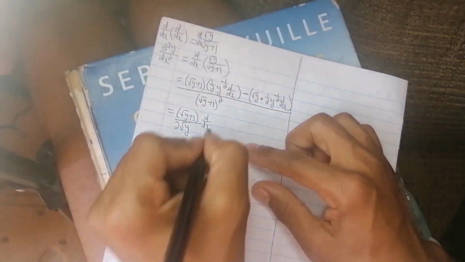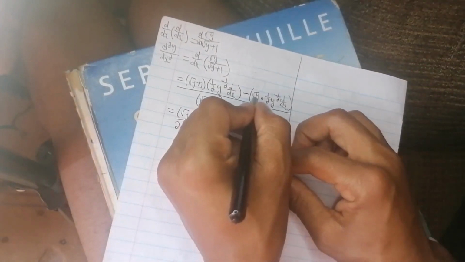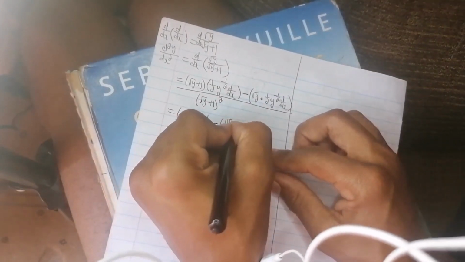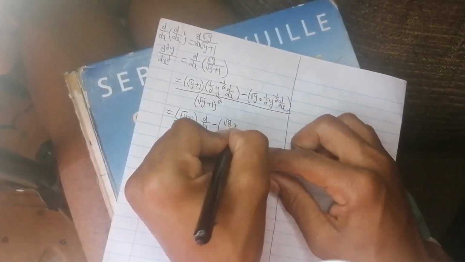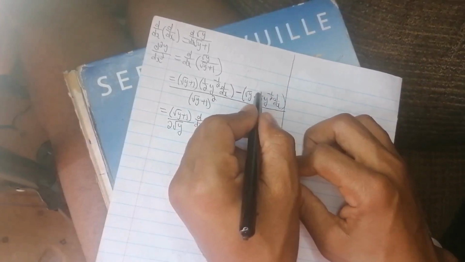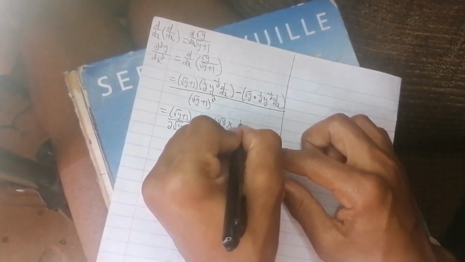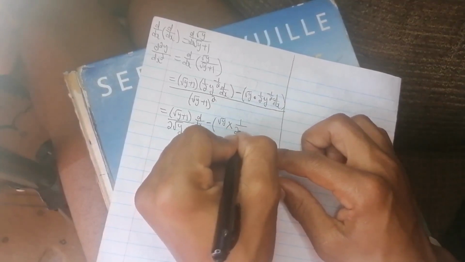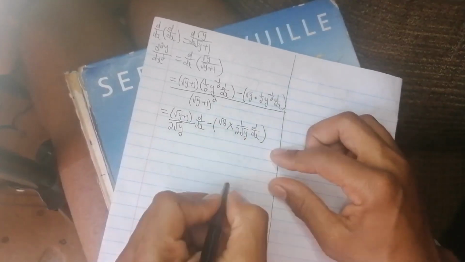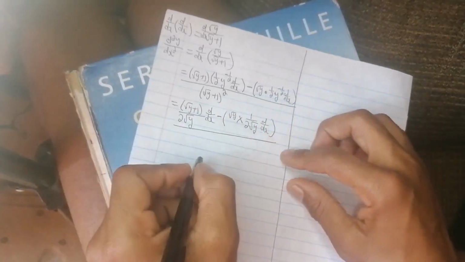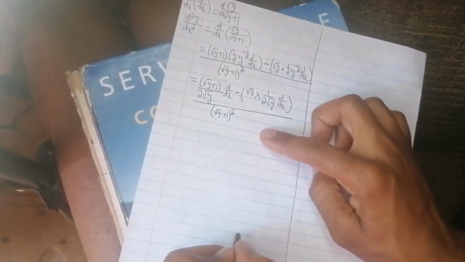Please be very careful there. Minus, so I'm going to leave this root y times, now this is the same as 1 over 2 root y d over dx. All be divided by root y plus 1 squared.